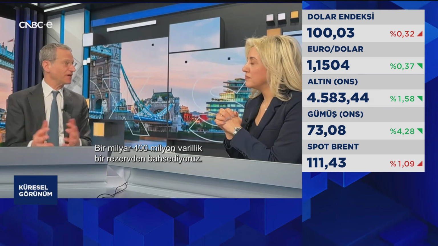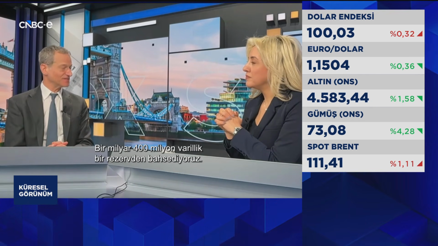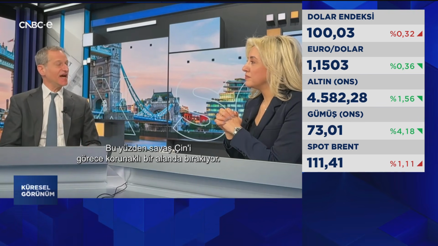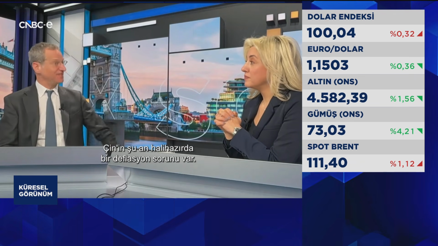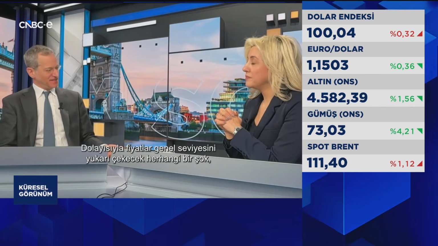Iranian oil continues to be shipped to China. China has a ton of oil reserves. It's got 1.4 billion barrels of oil reserves. So the war is leaving China relatively insulated. And to the extent that China is affected by the increase in oil prices, well, China has a problem with deflation at the moment. So anything that shocks the price level upwards is not any big inconvenience to the Chinese economy.